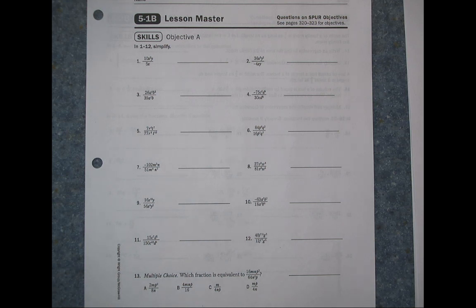All right, so we're going through the review packet from 5.1 to 5.3. So 5.1, we're really working on simplifying and multiplying algebraic fractions. So the front of this page is all just simplifying, which directly relates to multiplying as well.